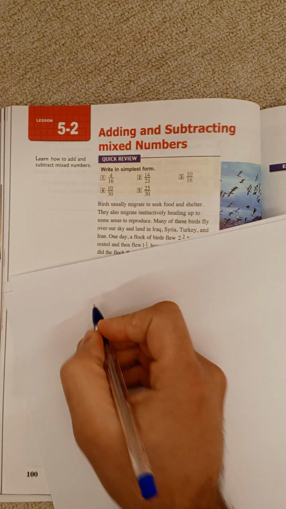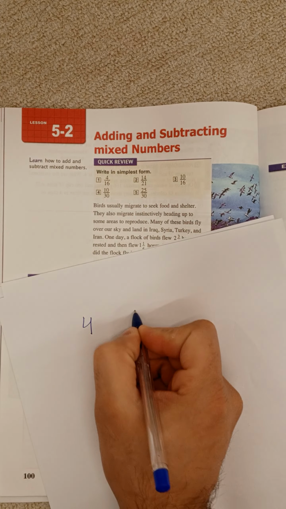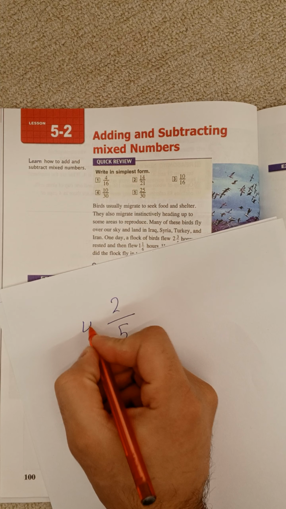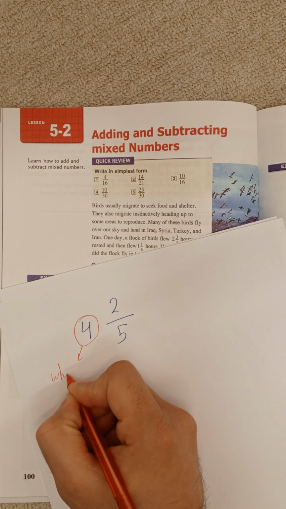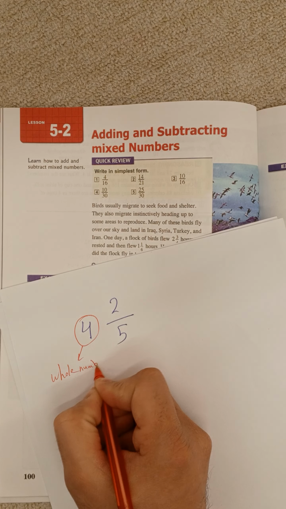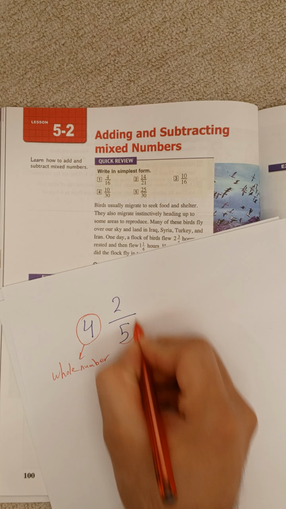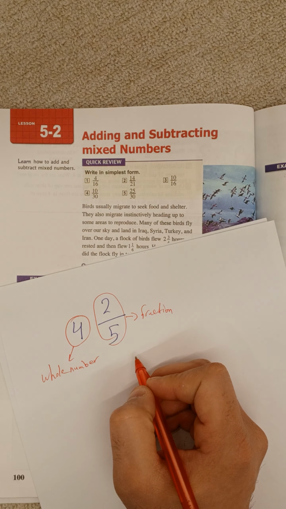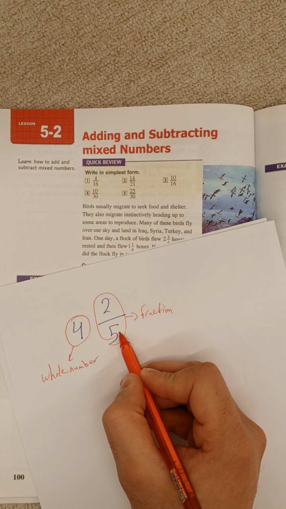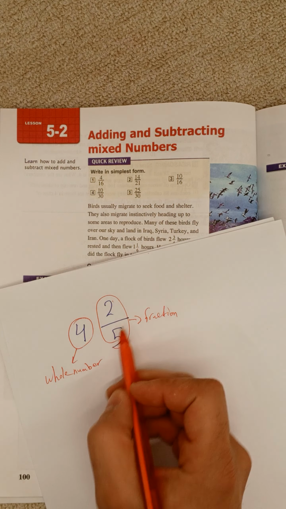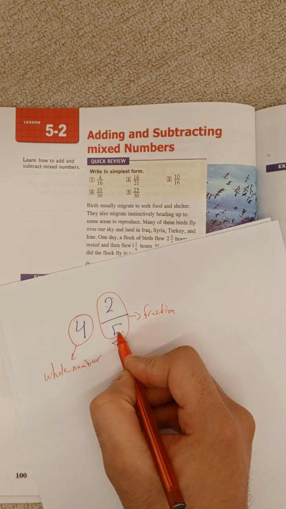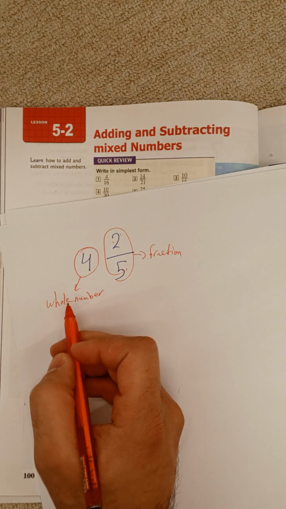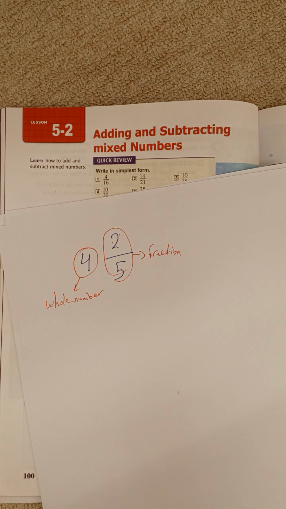I will explain. For example, 4 and 2/5 is called a mixed number. 4 is the whole number, and the fraction together. What kind of fraction? The numerator is less than the denominator, okay? It's called the mixed numbers. Fraction, the numerator which is less than the denominator. These two together are called a mixed number, okay? It means a whole number mixed with a fraction.